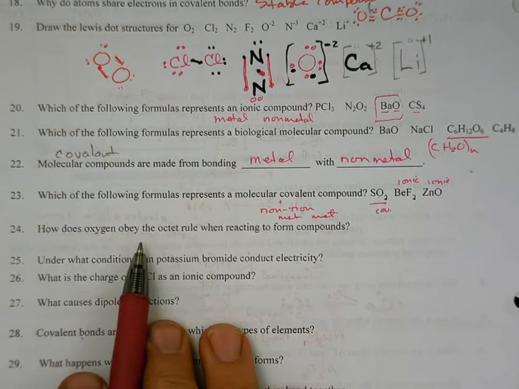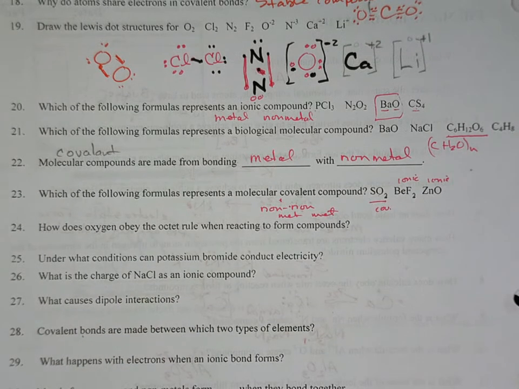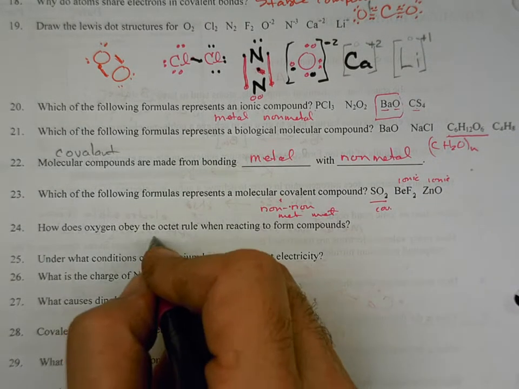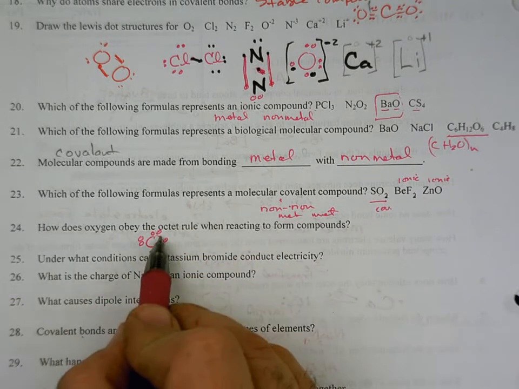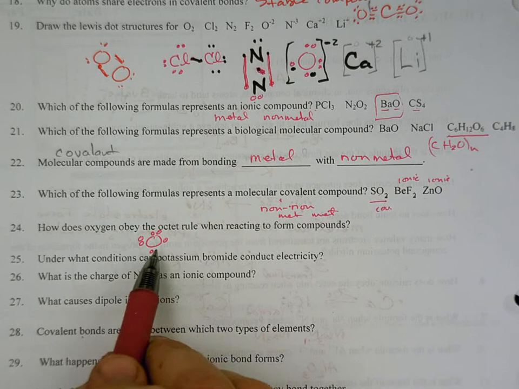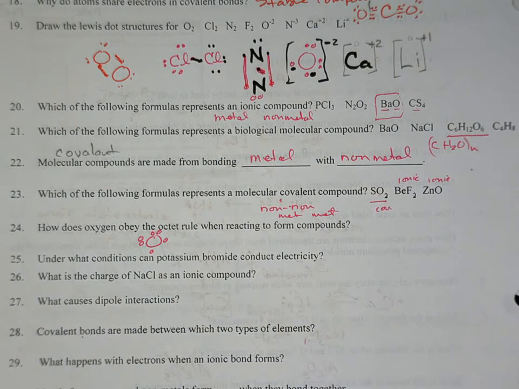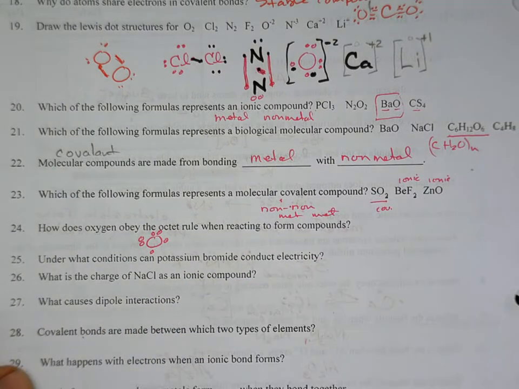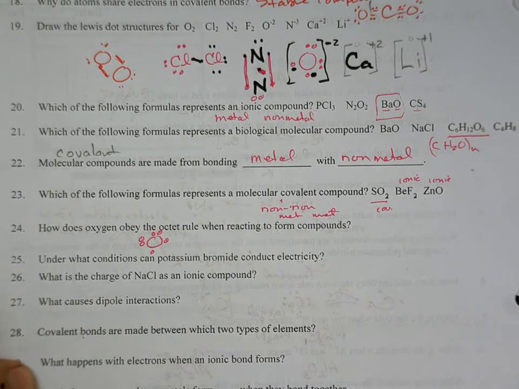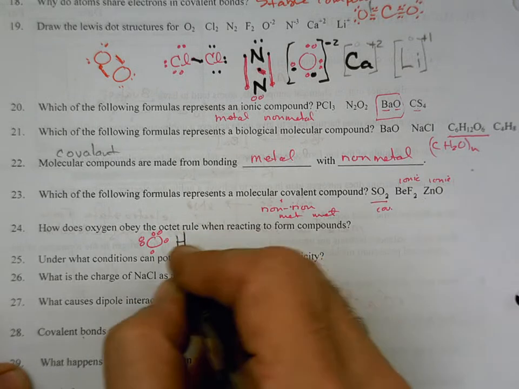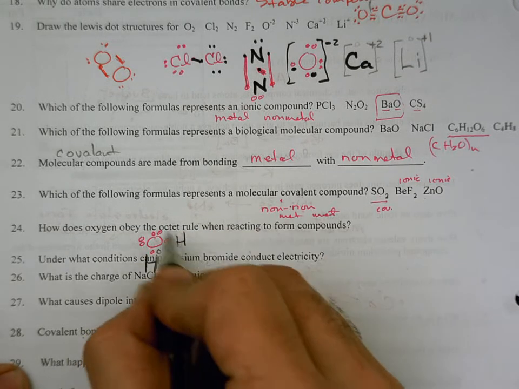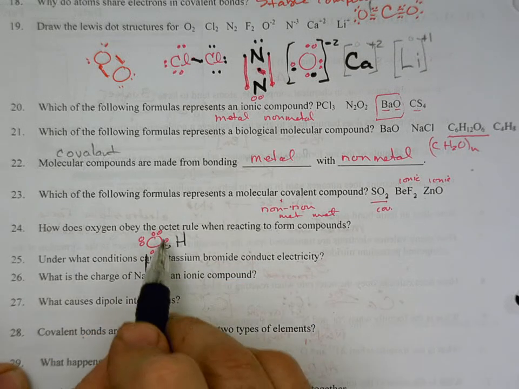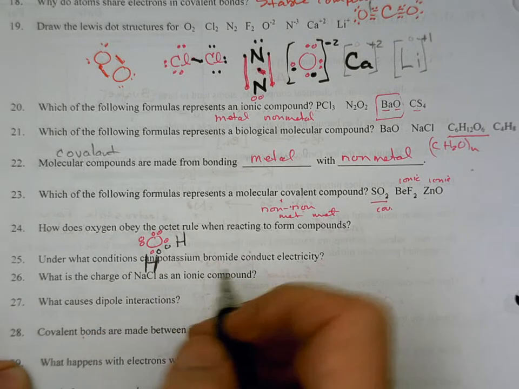How does oxygen obey the octet rule when it goes to form compounds? Well, again, oxygen by itself, its Lewis structure looks like this, showing that it has 6 valence electrons. So what oxygen's going to do, it's going to share electrons with other atoms. If it finds some hydrogens, and I'm going to have to overlap here, now we've got H2O, and it's formed the octet by sharing an electron with each of these 2 hydrogens.